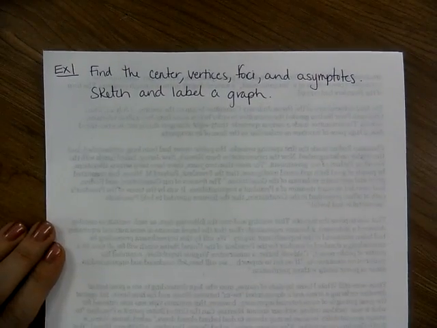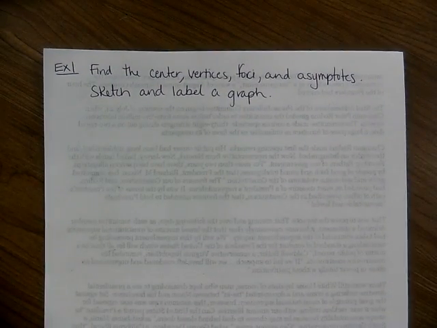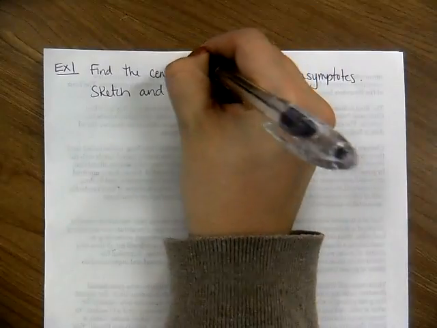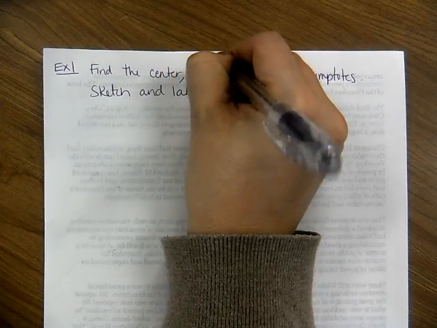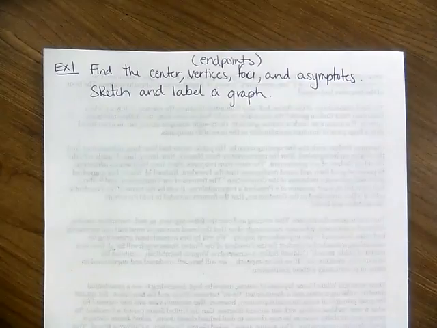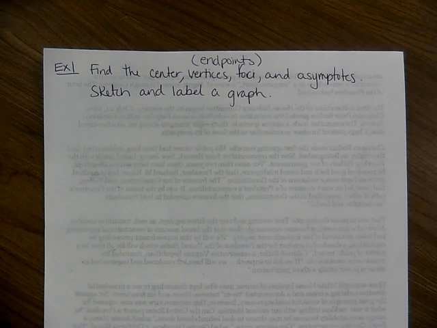Now notice here it doesn't ask you to find the endpoints. And that's because the endpoints don't really exist in a hyperbola. It just kind of helps us. But we're going to find them anyways because it's going to be fun. So let's just make ourselves a little note here. Let's find the endpoints too.